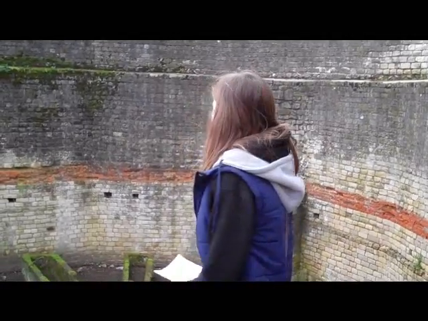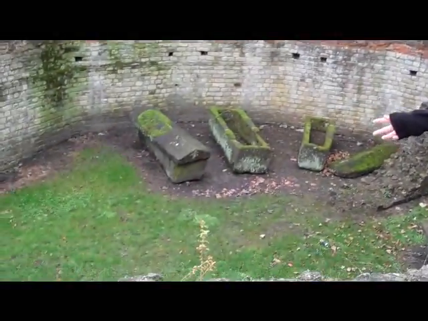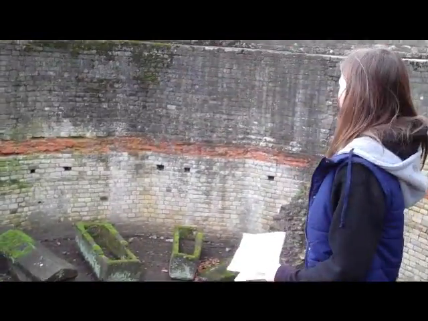We are now inside the rectangular tower. The graves are from a different period. Look how old the stone is.